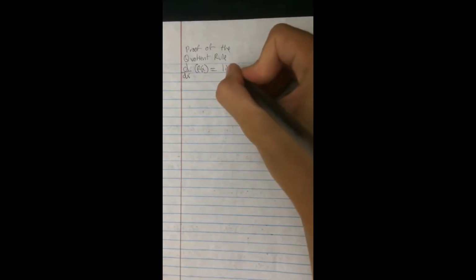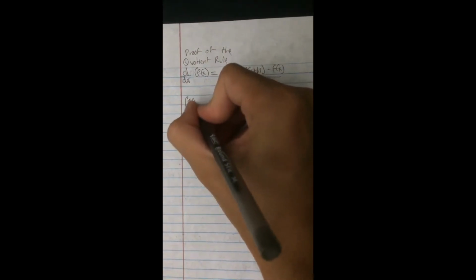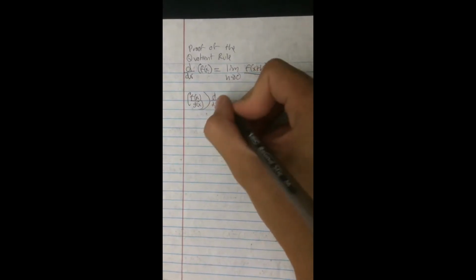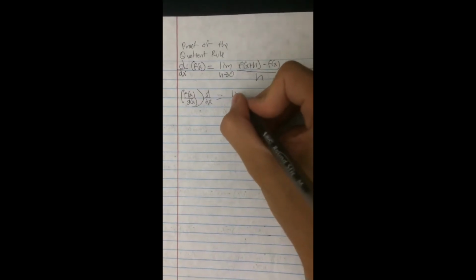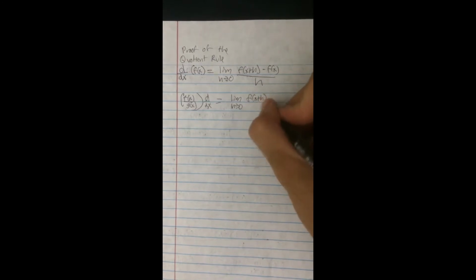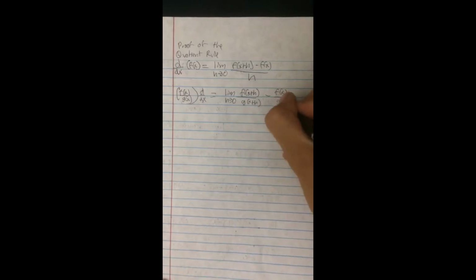So in order to do the proof of the quotient rule, you have to know that the derivative of f of x is the limit as h approaches 0, f of x plus h minus f of x over h. So when you're finding the quotient rule, which is f of x over g of x, and you're trying to find the derivative of that, you plug it into the equation and you get the limit as h approaches 0, f of x plus h over g of x plus h minus f of x over g of x, all over h.